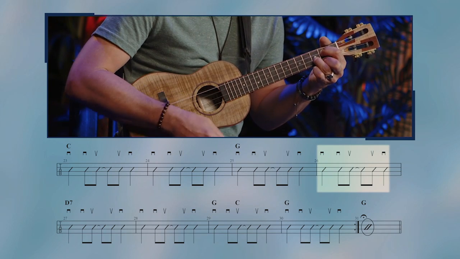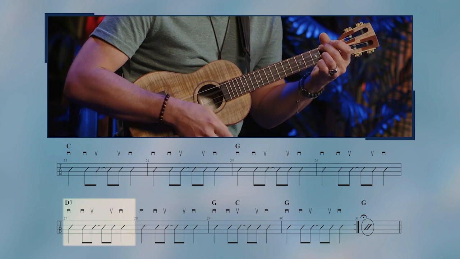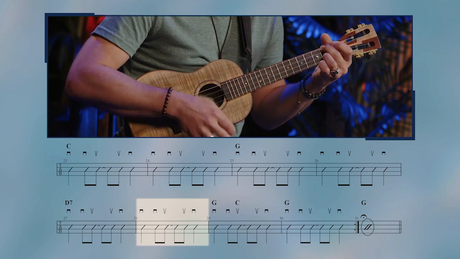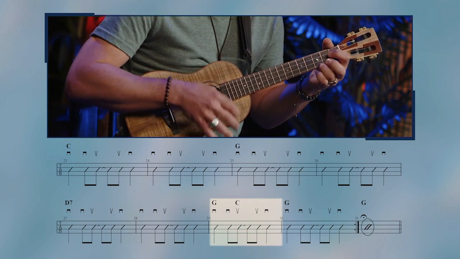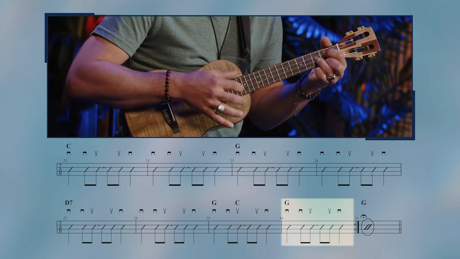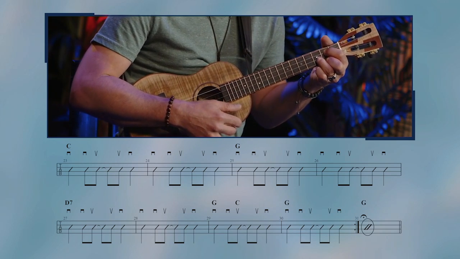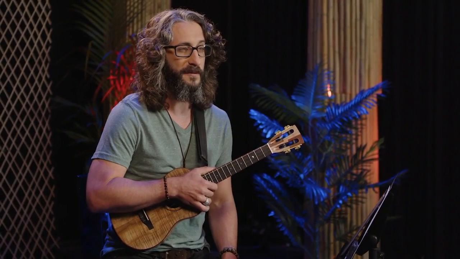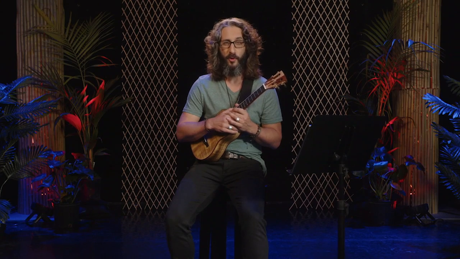Last line, D7. G, C, G. Nice job. I know that it's not easy to play with a metronome, but if you practice, you'll get better at it. Let's play through one more chord progression in the key of G major.